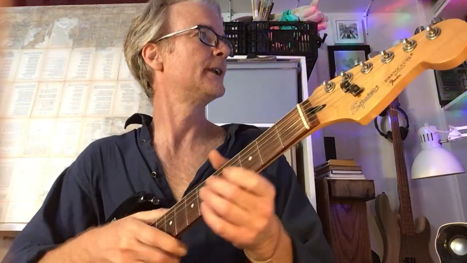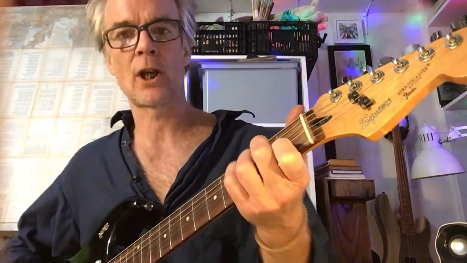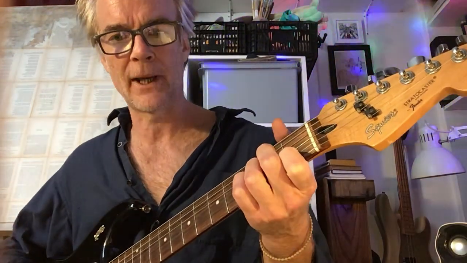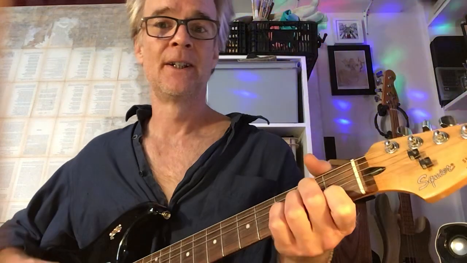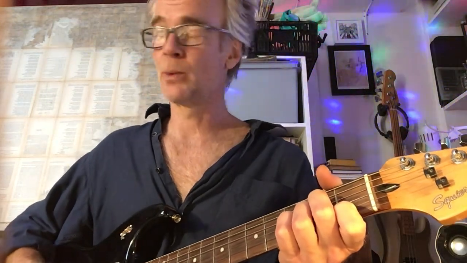Okay, so we're going to play this. I'm not going to show you in detail how to create these chord shapes because they're pretty simple. You can look them up anywhere. But if you would like me to hold your hand and walk you through it, don't hesitate to make a comment below.